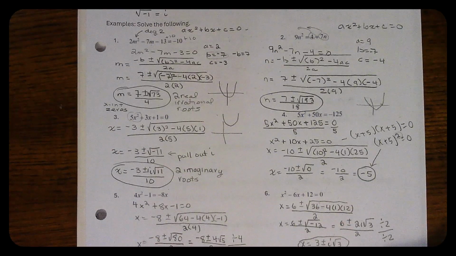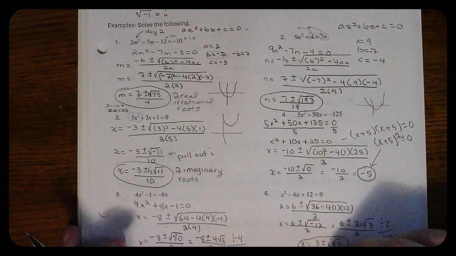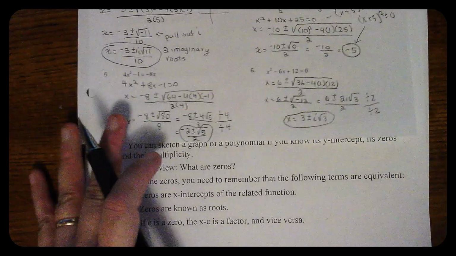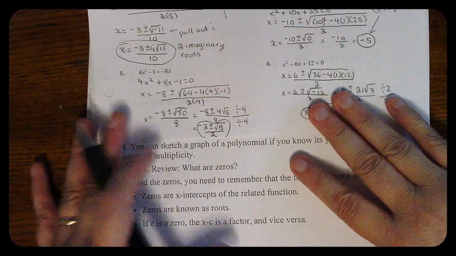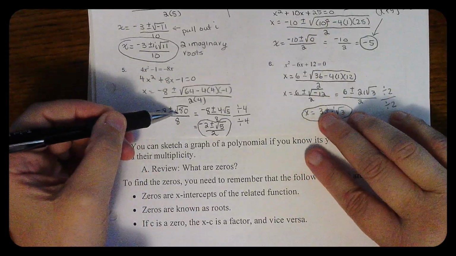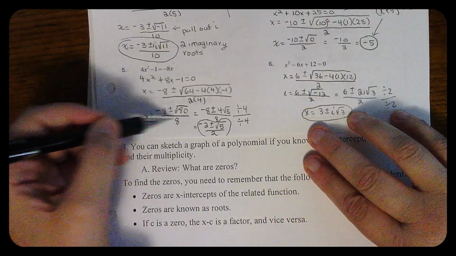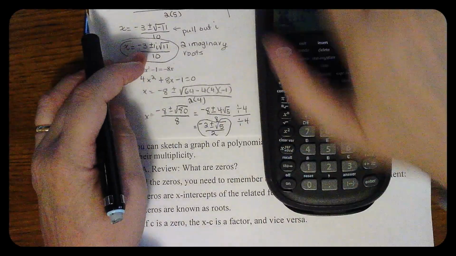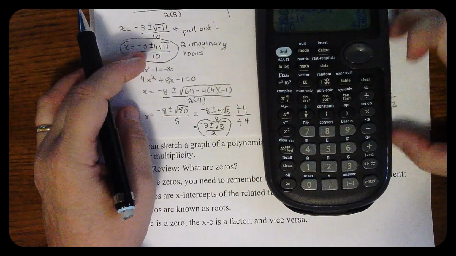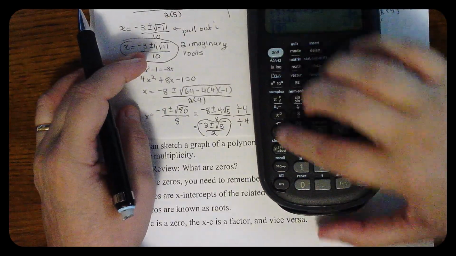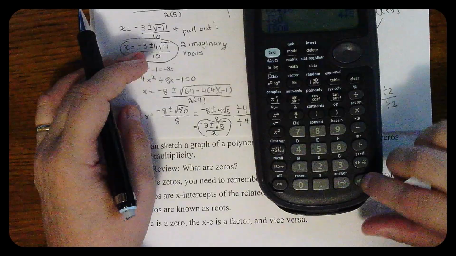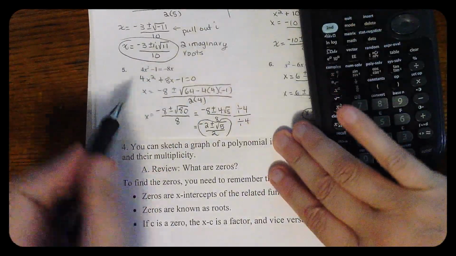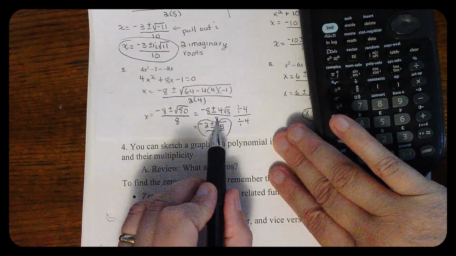So that's interesting. All right, if you did number 5, what's going on here is you end up with the square root of 80 under the radical. This is the first time we have to simplify this. We can't just leave it this way. So for the square root of 80, your calculator will simplify it. There is a perfect square in there, but your calculator will do it. So if you put in the square root of 80, it's going to simplify it to 4 square root of 5, see? So we have negative 8 plus or minus 4 square root of 5 over 8.